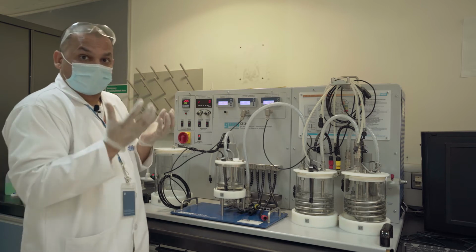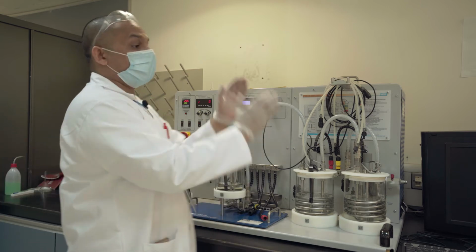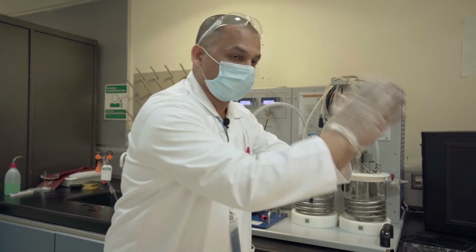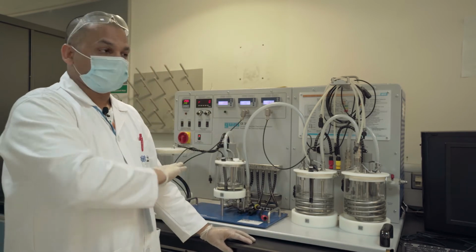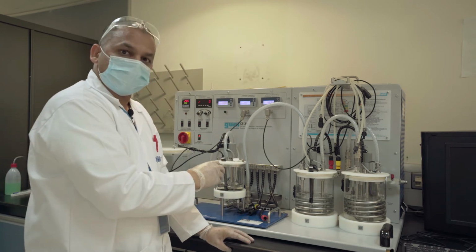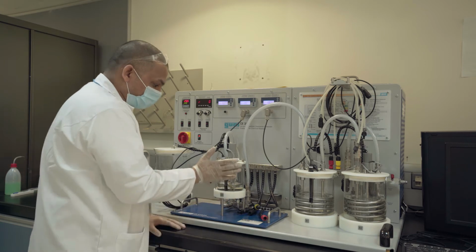The entire experiment I can do in the batch reactor, or I can do it in the CSTR, or in the LFR or PFR. It's just whichever is easier for us, we follow that way. So I can do the entire experiment here.